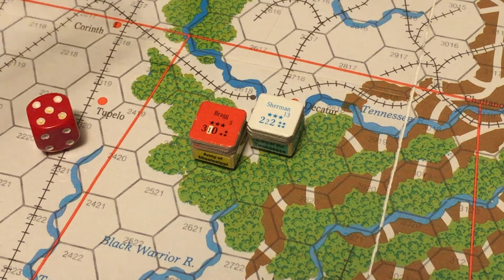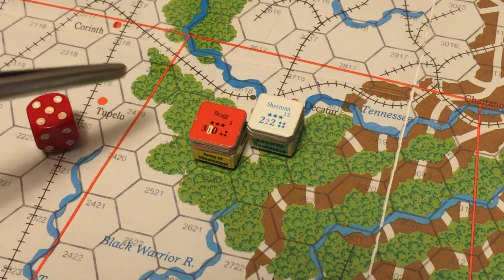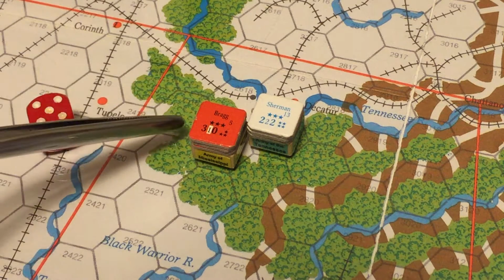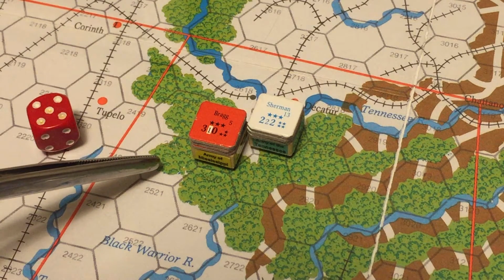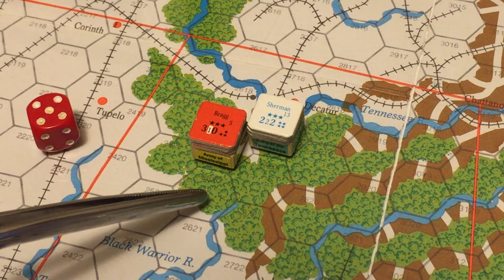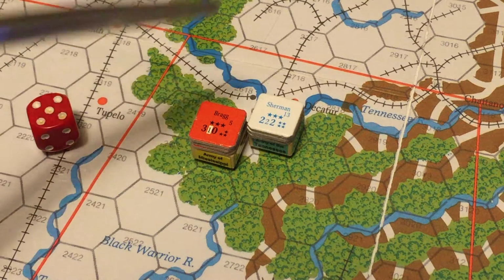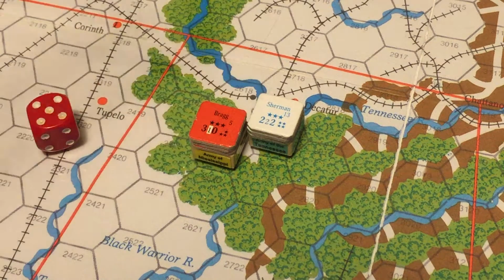He can react away from the Army of the Tennessee, and he could move into this forest hex as well as this one and this one, or he could move directly into the hex in which the Army of Tennessee moved.